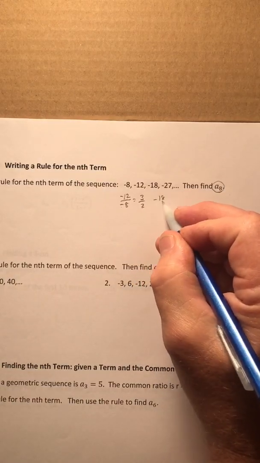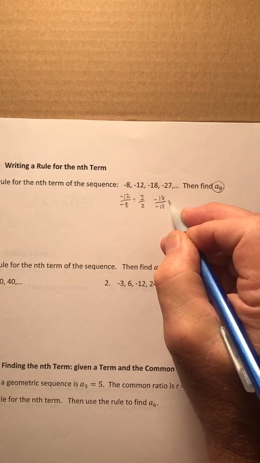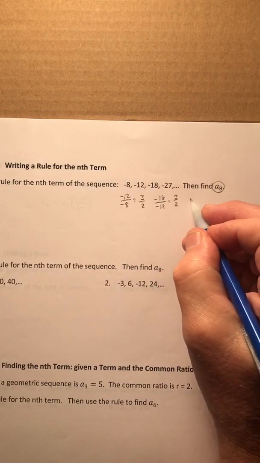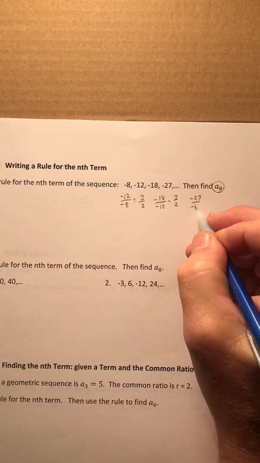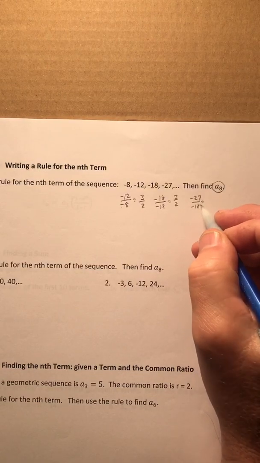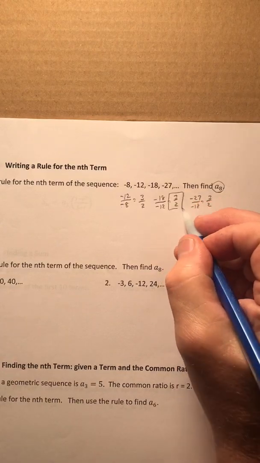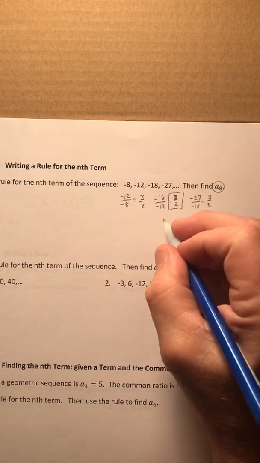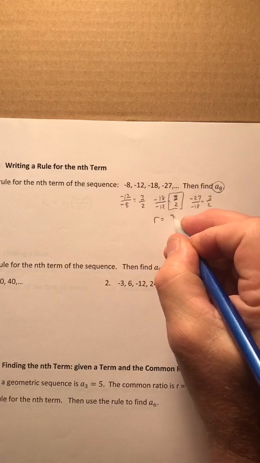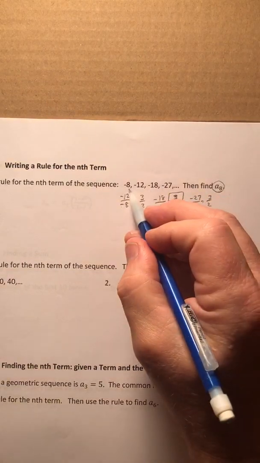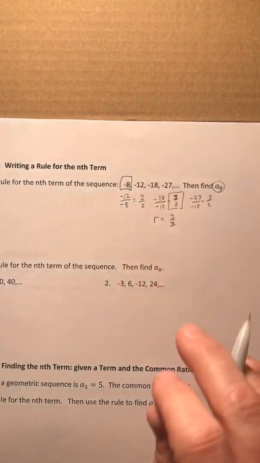Negative 18 divided by negative 12, both divisible by 6, we get 3 over 2. And then negative 27 divided by negative 18, both divisible by 9, and we get 3 over 2. So we can see our common ratio is 3 over 2. So r equals 3 over 2. And a sub 1, the first term in the pattern, is negative 8.